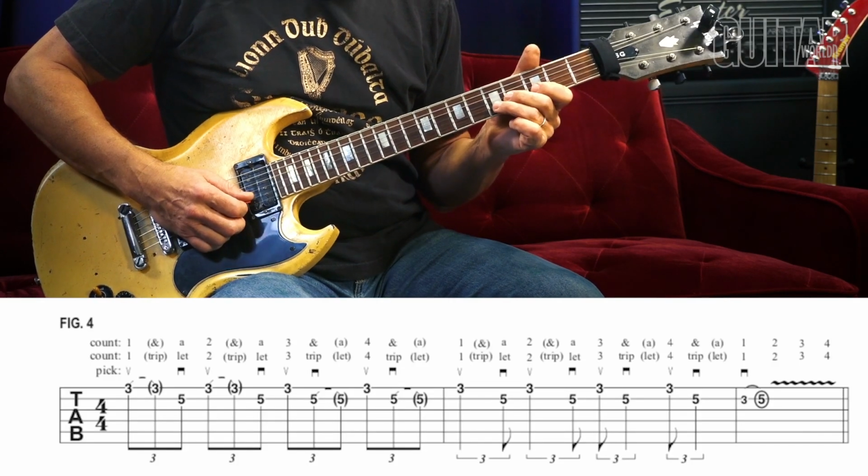Finally, I'd like to offer an example of what may be called backwards or reverse swing eighths, which are formed by instead consolidating and combining the durations of the second and third eighth notes of the triplet, instead of the first and second notes. So you have short-long instead of long-short. Let me demonstrate. 1, 2, 3, 4.